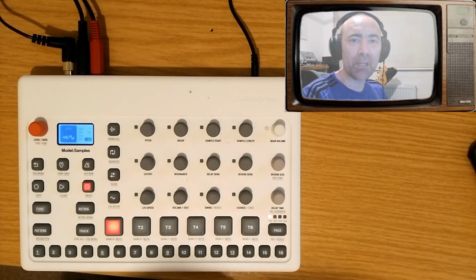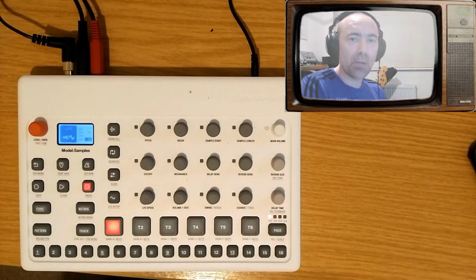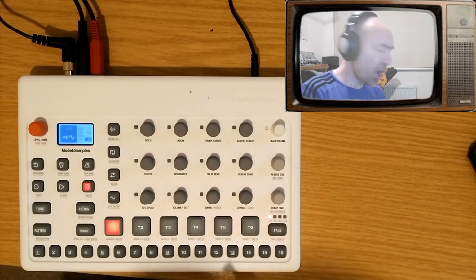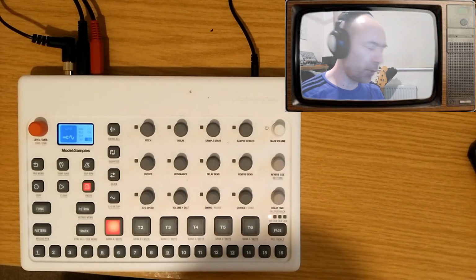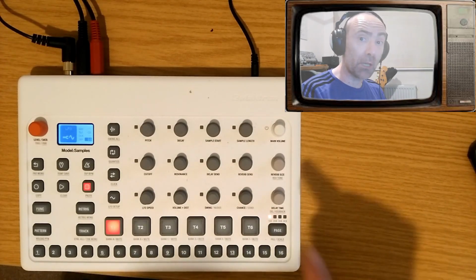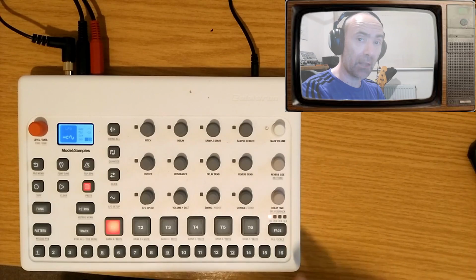I've already set up this loop starting at the snare, and I want to chop it off so I just get the snare sound. At the moment you heard that the loop extends all the way down, so I'm going to change the sample length parameter.